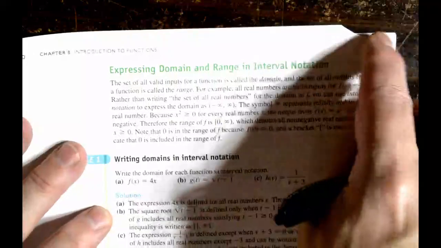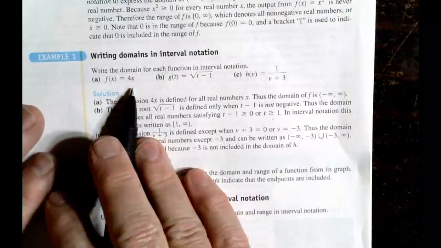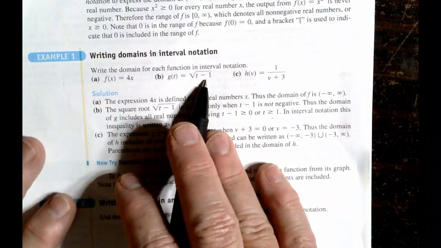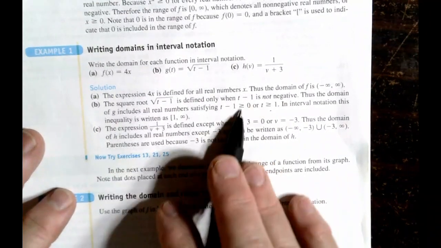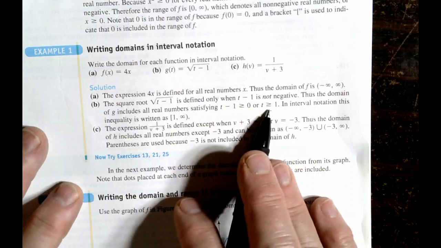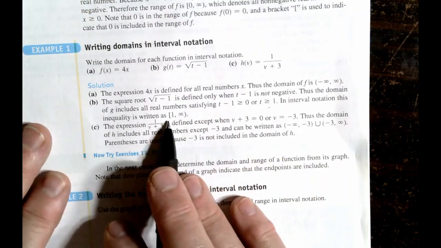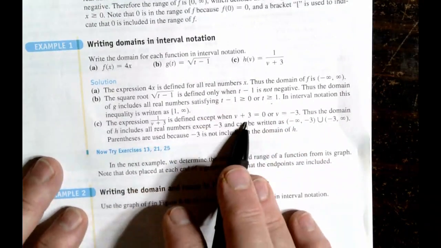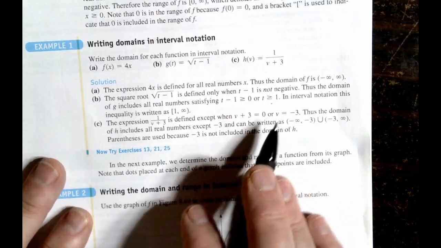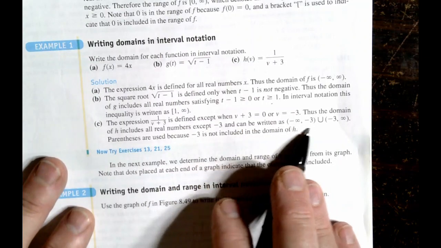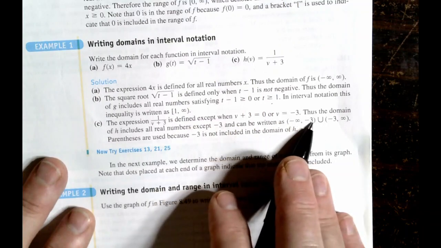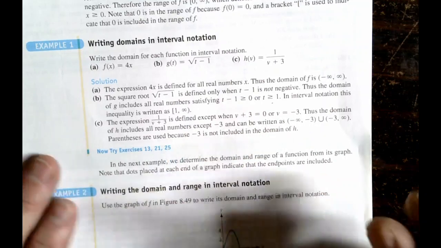So now we talk about domain and range, but we talk about using interval notation to describe it. So when you see a line, it's all real numbers, minus infinity to infinity. Now if you see a square root, you force what's under the square root to be not negative, so greater than or equal to 0. And when you solve it, you get t greater than or equal to 1. So your interval is 1 to infinity. Now if you have a fraction, you set the denominator equal to 0, and you get v equal to negative 3. And you have to throw out that number. Minus infinity to positive infinity without including minus 3. So you write it this way, 2 separate intervals with the union symbol in between.